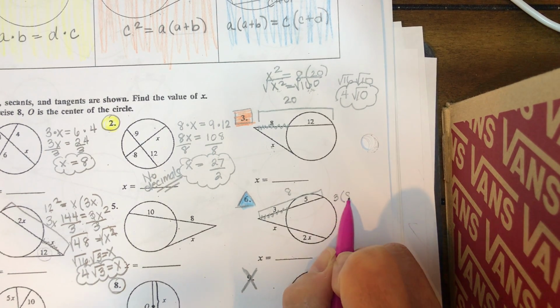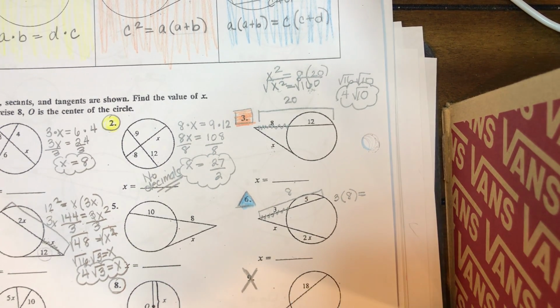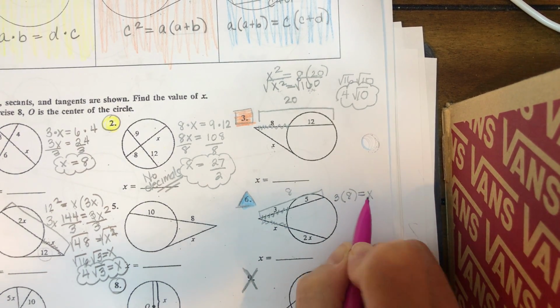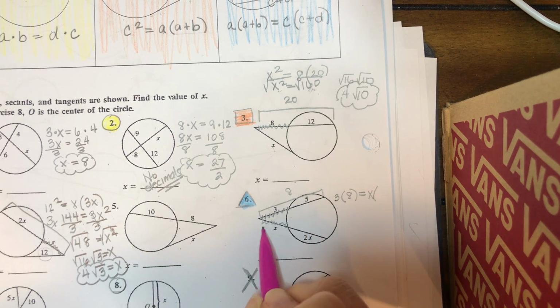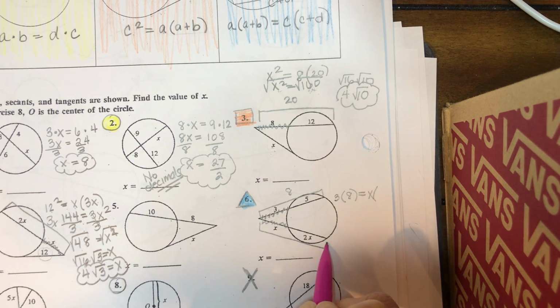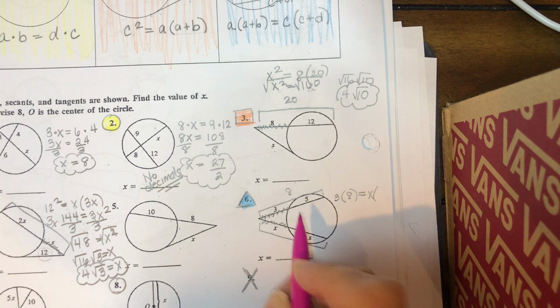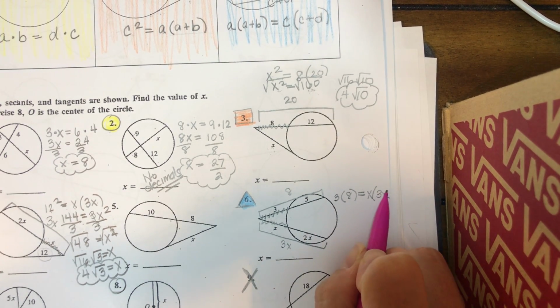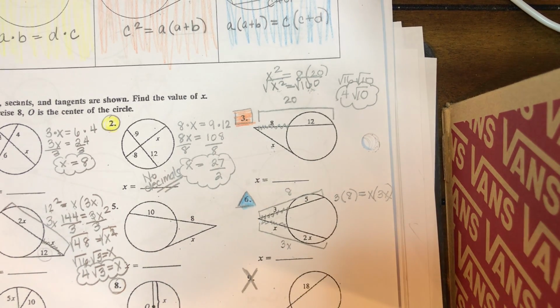So 3 times 8 equals, now we do the same thing at the bottom. The outside piece, which is x, multiply that by these two added together. x plus 2x is 3x. So we're going to multiply that by 3x.